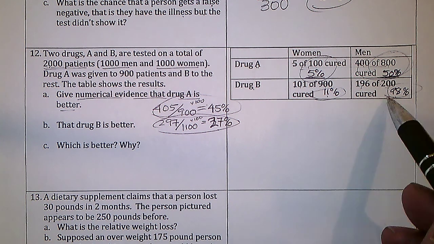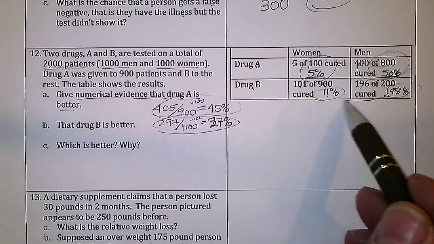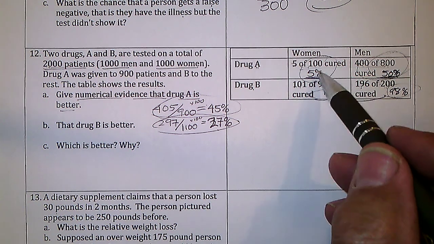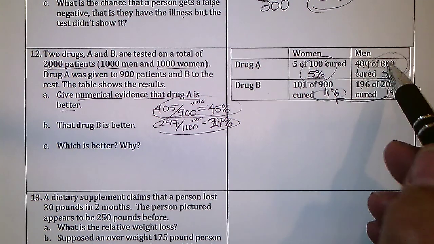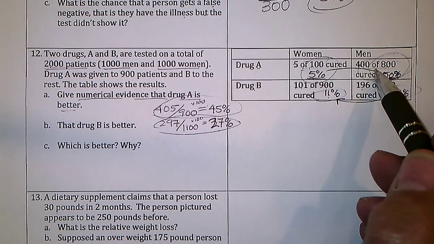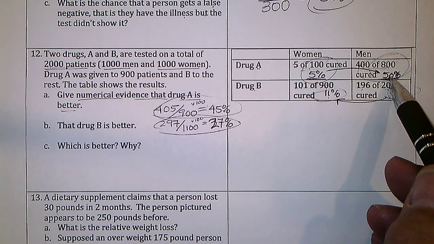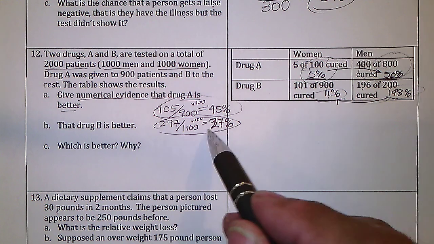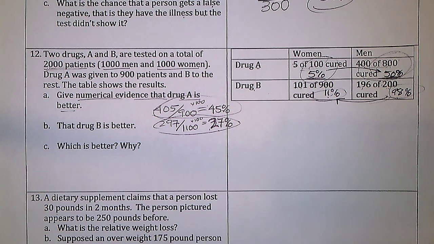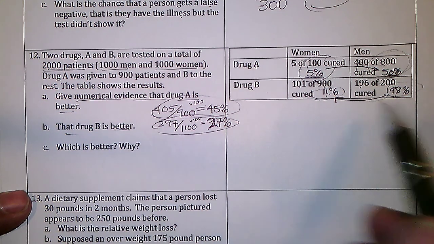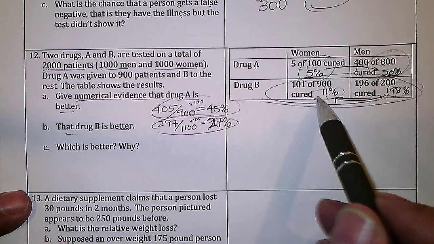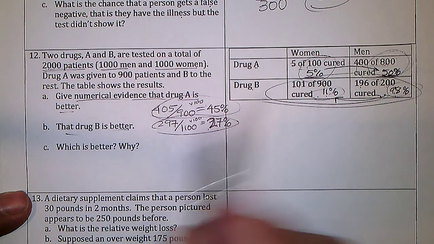So its overall average will be closer to this, and since there are more people here, the overall average will be closer to this. And this one, closer to here. So that's the overall average. You've got to look at the average. That's right here: B is better for both women and men.